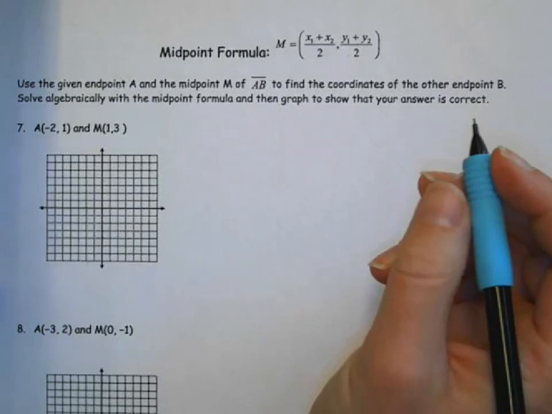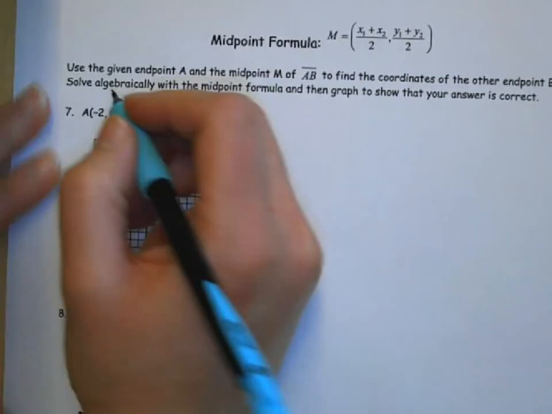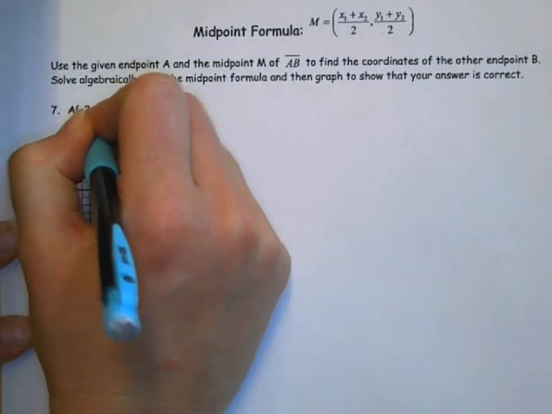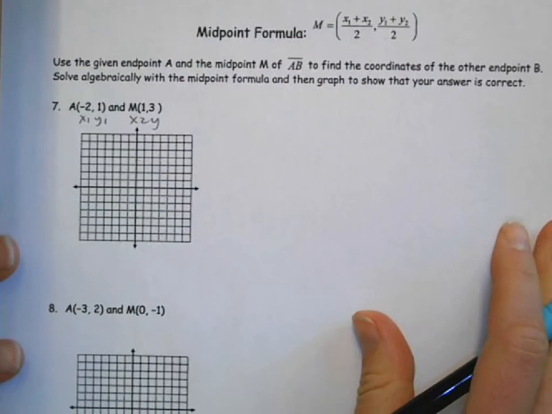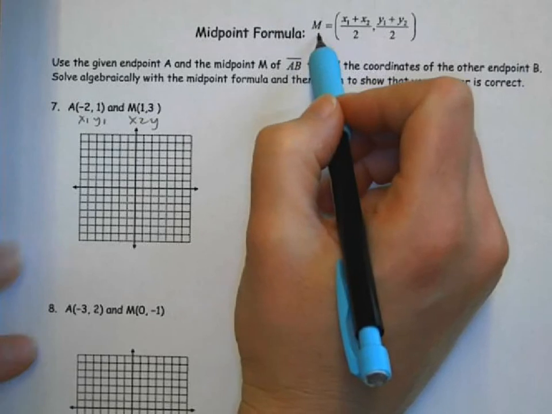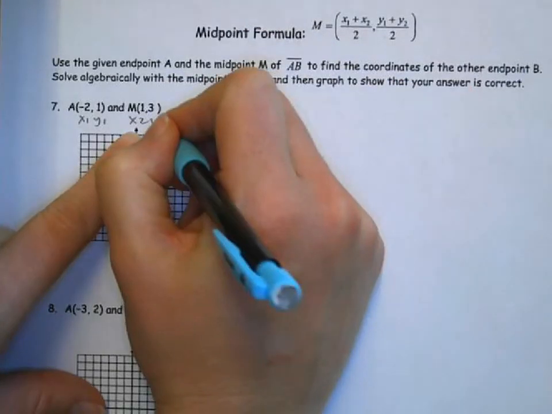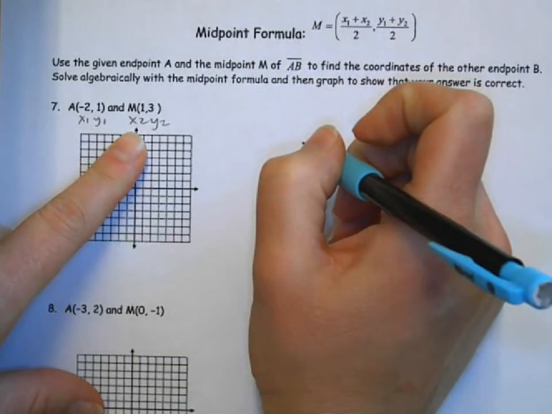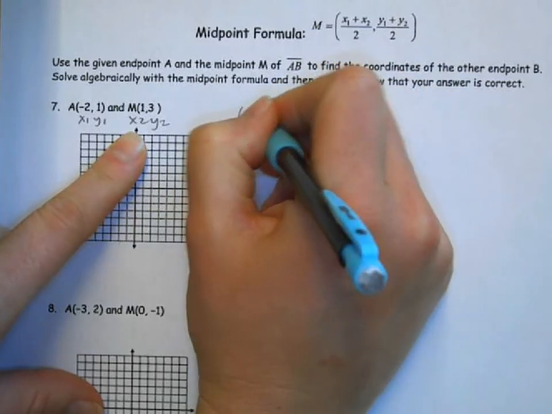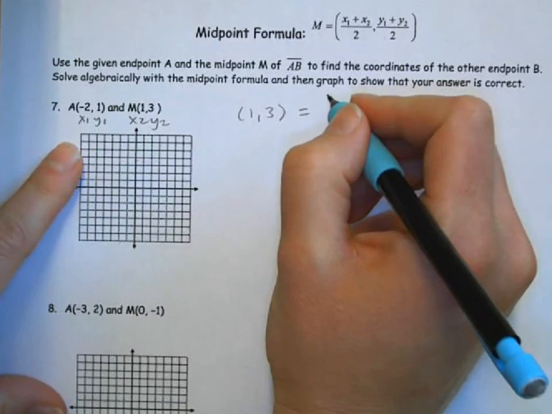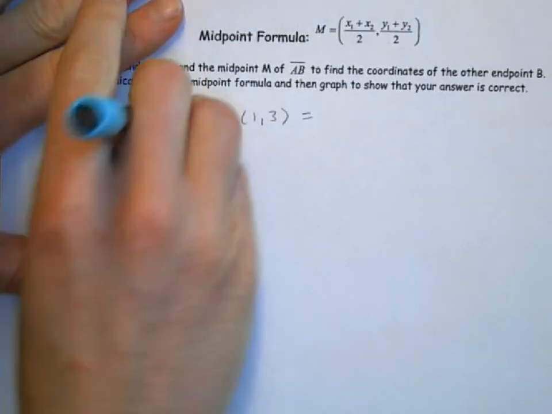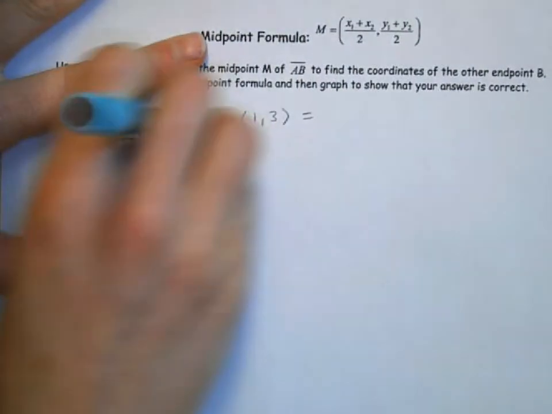So what we're going to do, we need to label our number 7, x1, y1, x2, y2, and then plug that into our midpoint formula. So remember, M stands for midpoint. So this point here is actually our 1, 3. So we already found the midpoint, but now we're going to plug in. I apologize, this is not your x2.